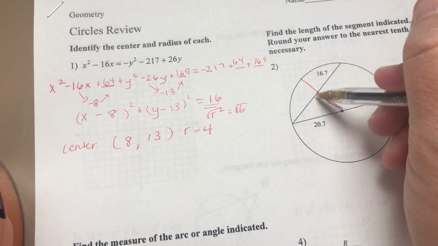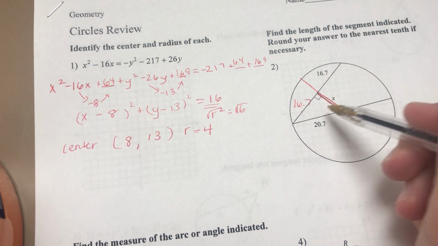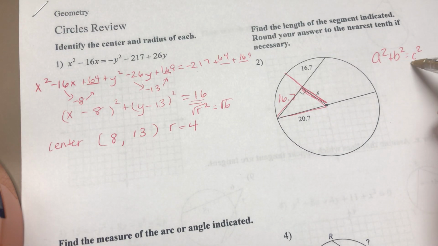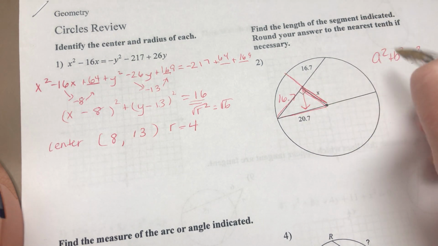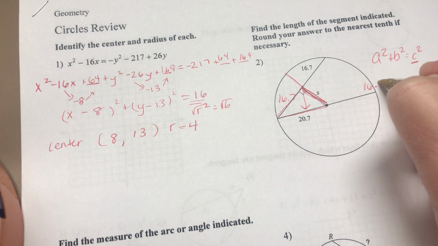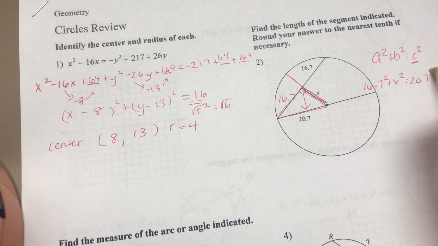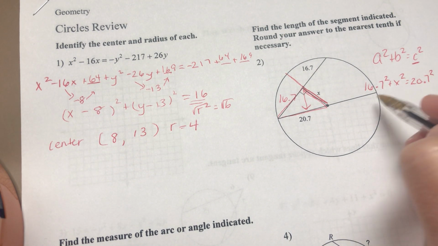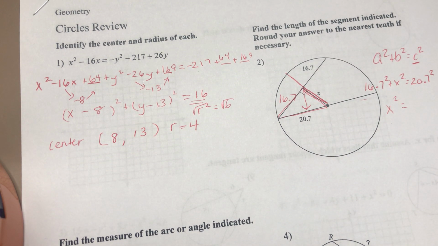Okay, over in number 2, I have a chord and I have a part of a radius, right? I could extend that perpendicular. That tells me that both of those are 16.7. And now I have a right triangle here, so I will use the Pythagorean Theorem to solve for the missing piece. Reminder, C is always the hypotenuse, which is opposite of the right angle. So the 16.7 and x can go in anywhere. The 20.7 is what's important because it's the hypotenuse and must go in there. So I would subtract 16.7 squared from both sides, right? We're just doing our algebra here.